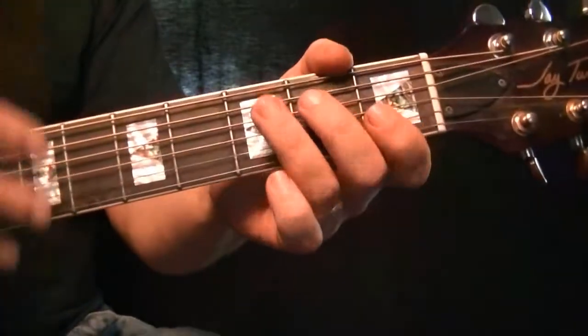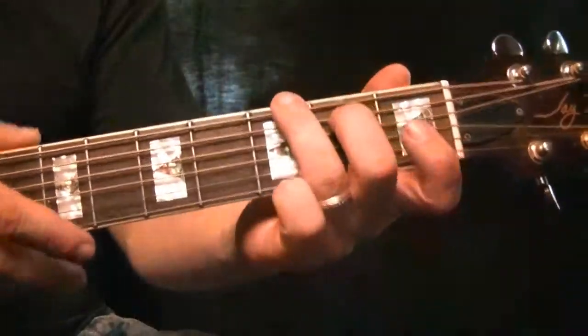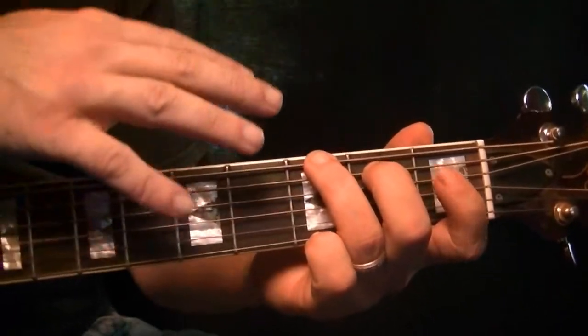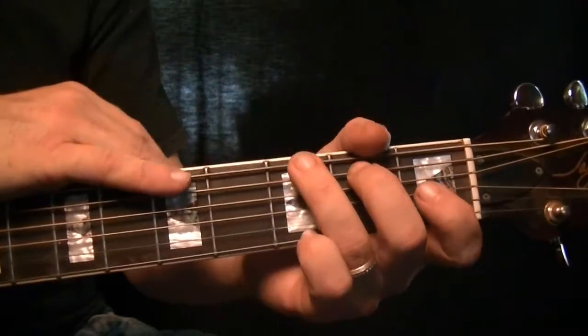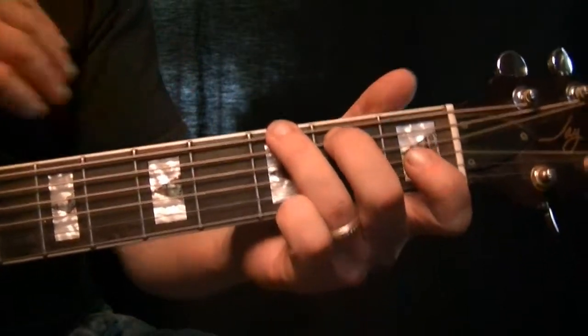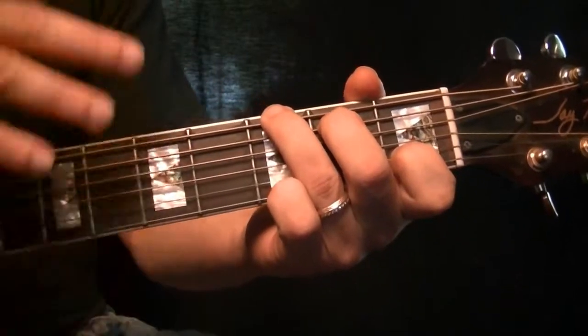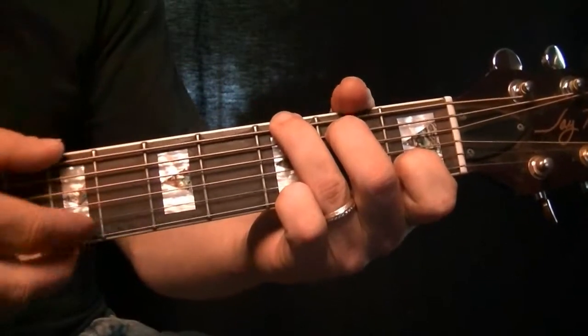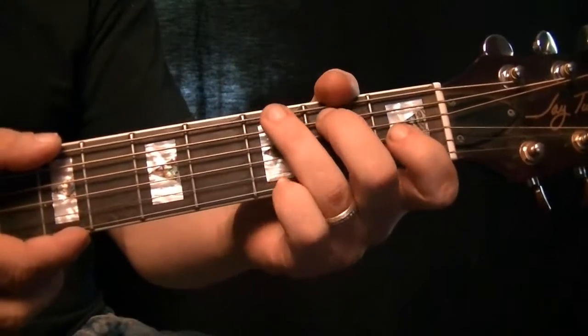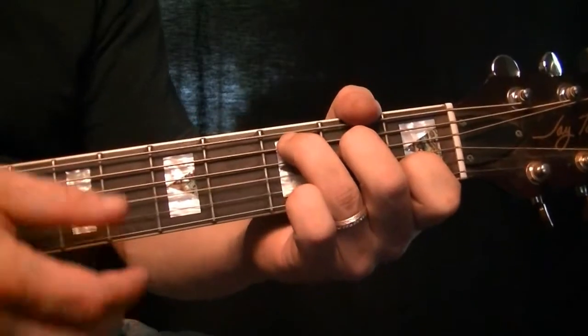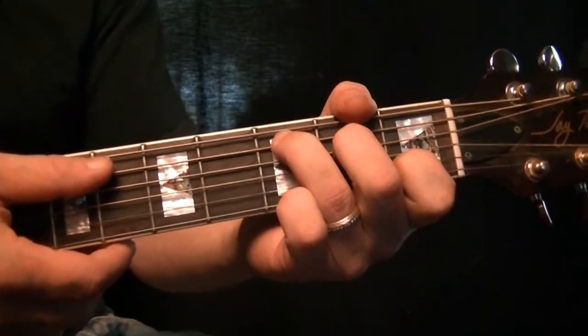You practice that and get your hands to stay put when you're doing those scale patterns, and it will work. Things will work out a lot better for you. But another thing you can do is switch the chords around. Instead of starting with the G chord, start with the C chord, and then play the G pentatonic.